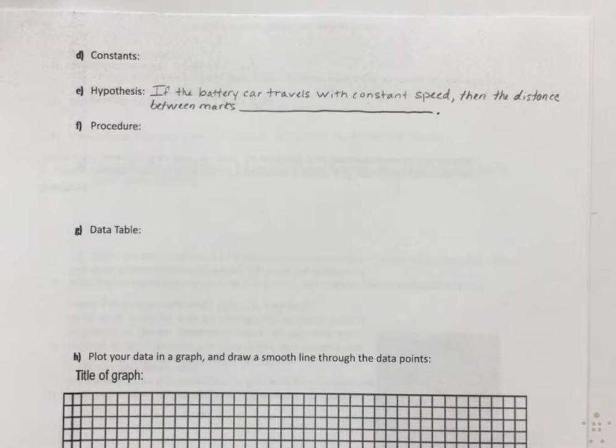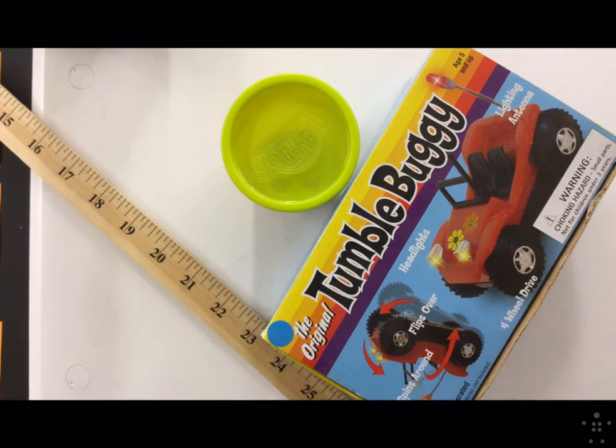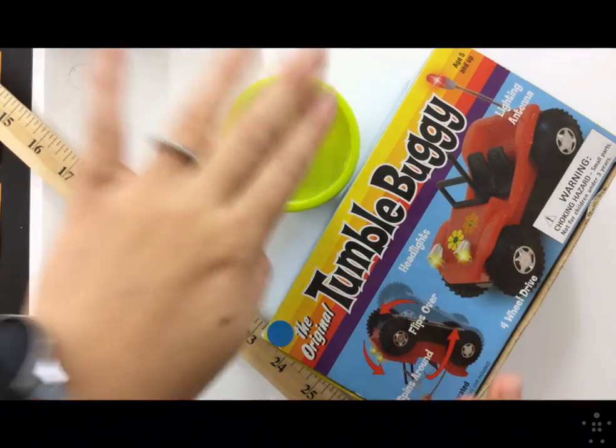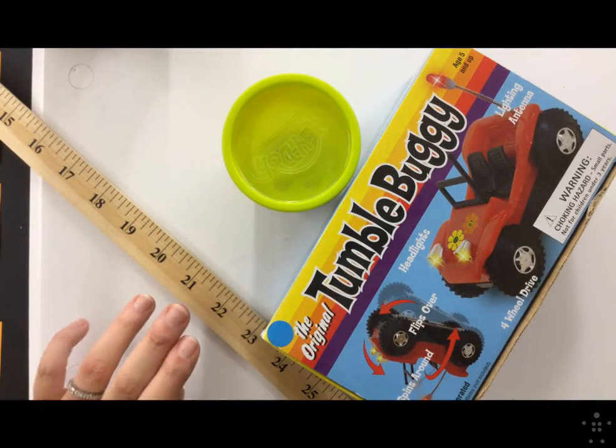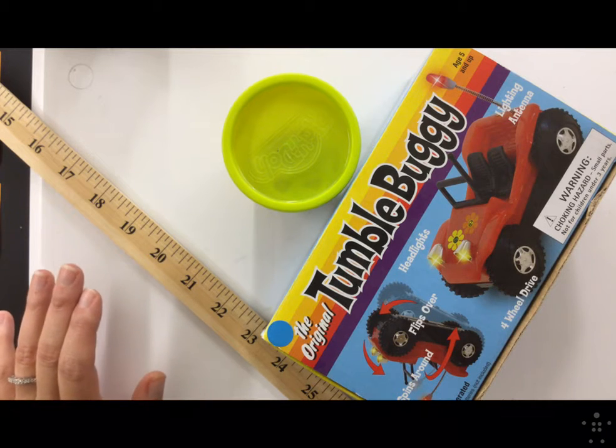Your procedure is what I want to talk about next. So these are the materials that we're going to be using for the battery car experiment. You've got your battery car, of course. I'm going to be giving you some Play-Doh and then a meter stick. And then you're going to be using your phone as a timer.